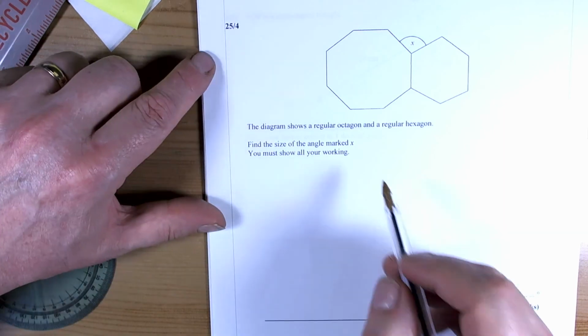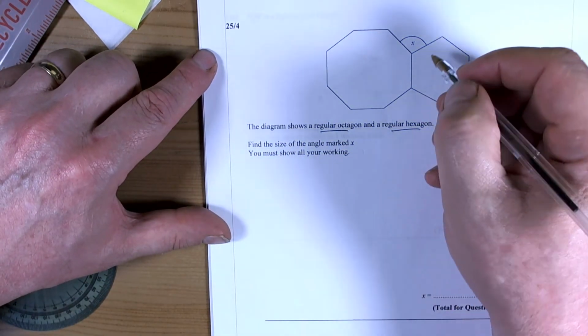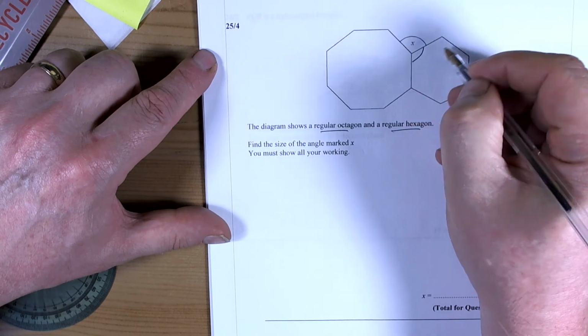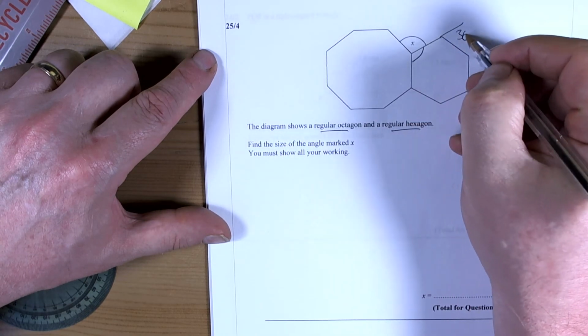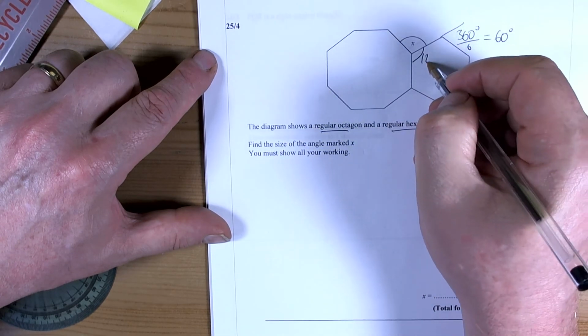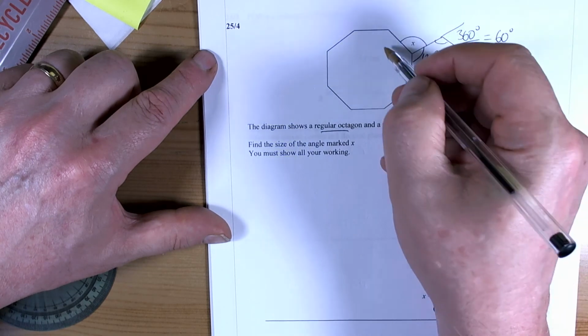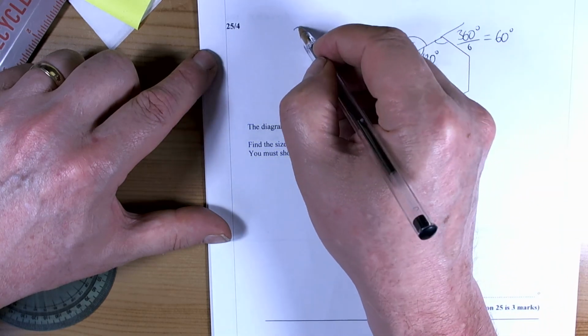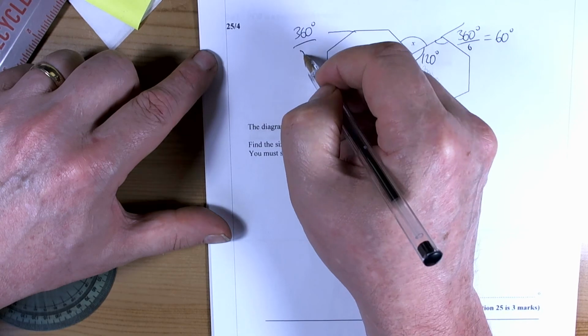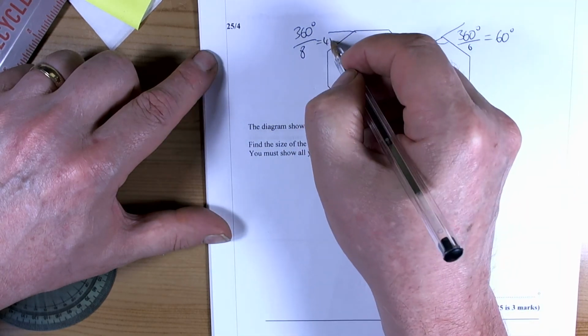This next question is again looking at polygons. It's telling us that we've got regular polygons. So again, we can work out the exterior angle by doing 360 divided by 6 because it's regular. So that means that angle there must be 120 degrees because the interior angles are all the same. And this one here, it's an octagon, 360 divided by 8. It's a regular octagon, so 45 degrees.